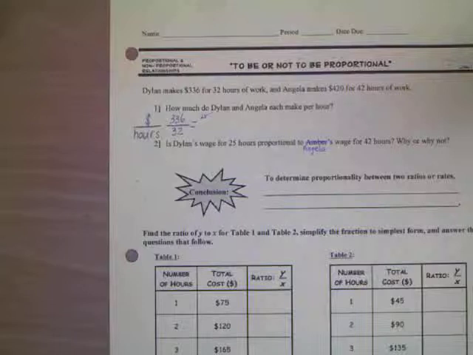Wait, time out. What's unit rate again? What is unit rate? It's the denominator is 1. All right, stop what you're doing. Look up here. What is the unit rate? The unit rate is the ratio in which the denominator is 1. Okay, so Hope, how do I get the denominator down to 1? Divide the denominator by 32.